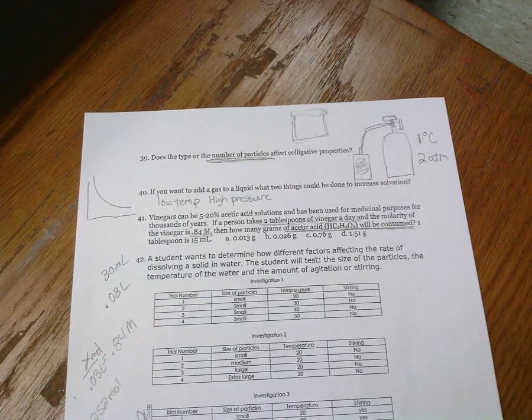I don't know what I've done wrong here, guys. 0.252 moles.